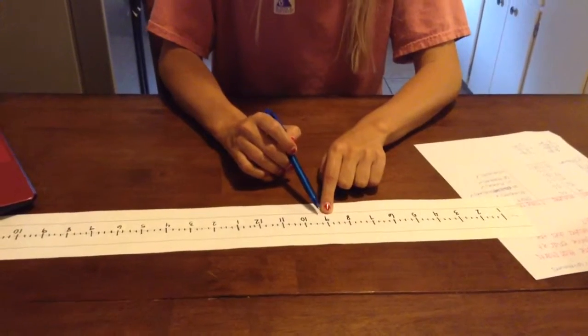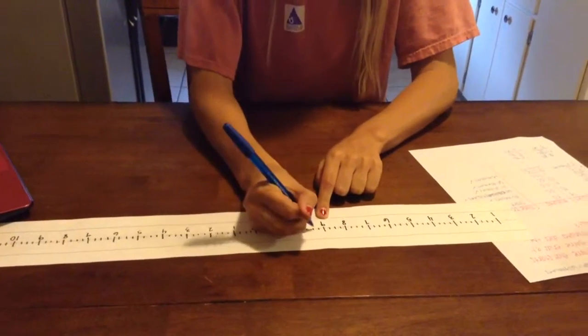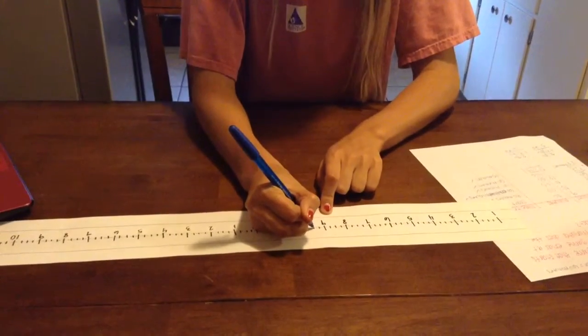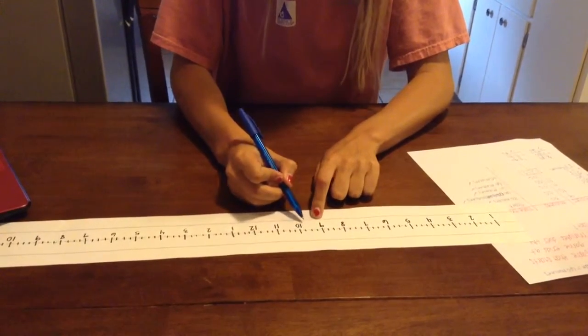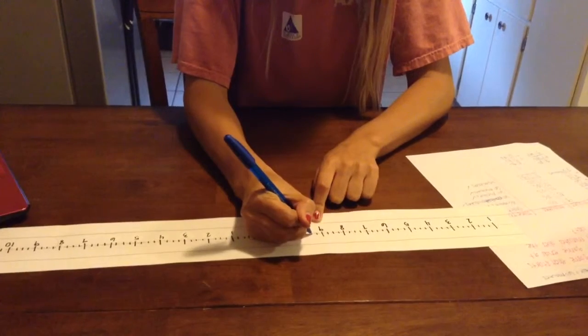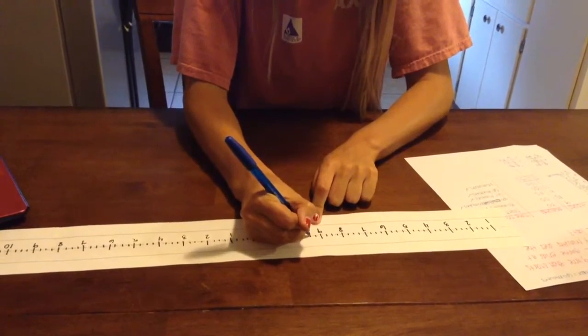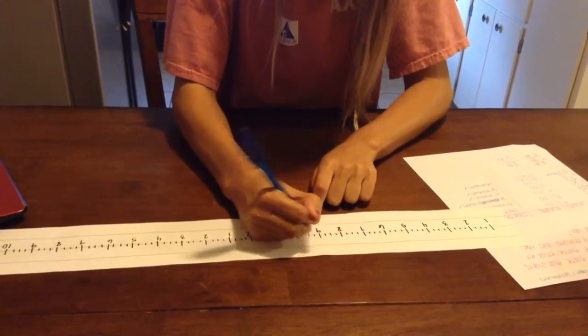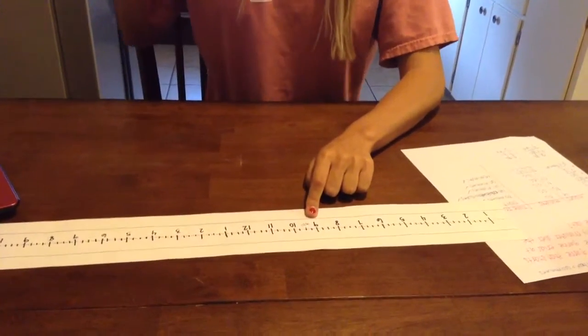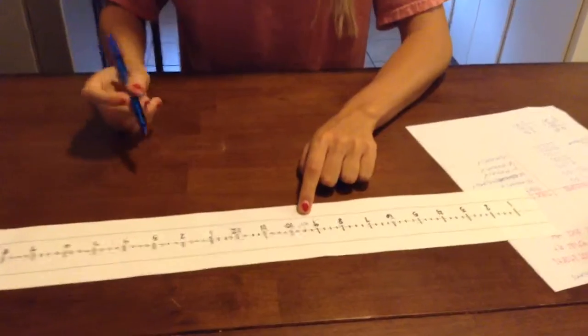Our start time is 9:30, so I'm going to make our start time right in the middle of the smaller tick marks, because each of these small tick marks equals 15 minutes. So we're going to use a second small tick mark, and I'm going to label this as 9:30, and that's our begin time. Now let's label our end time, which is 1:15.